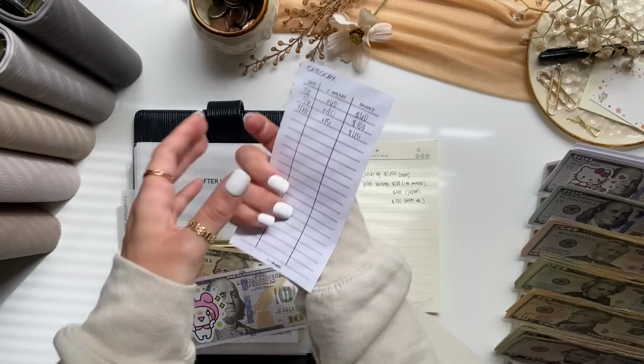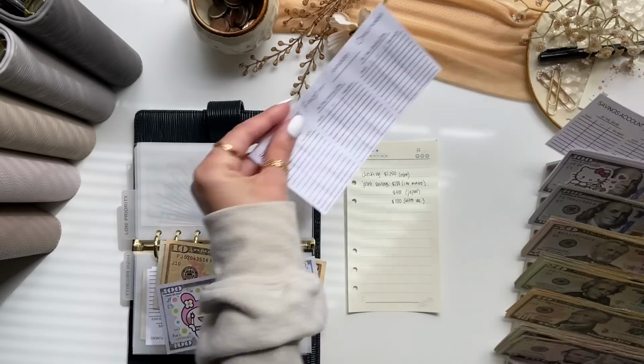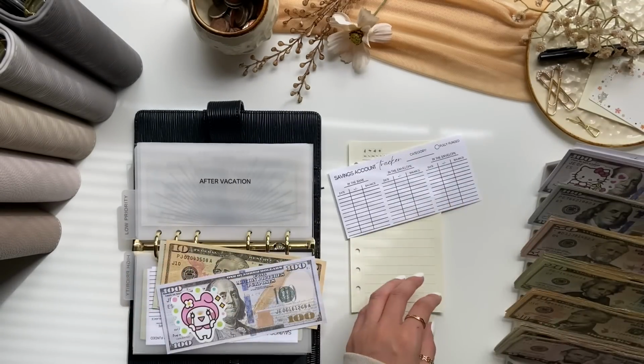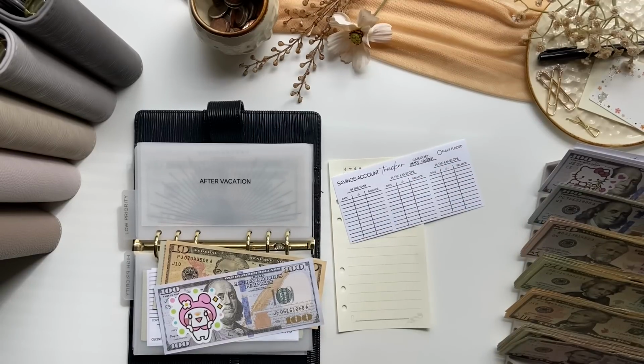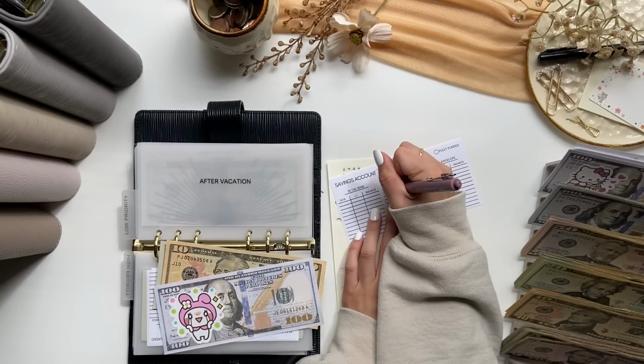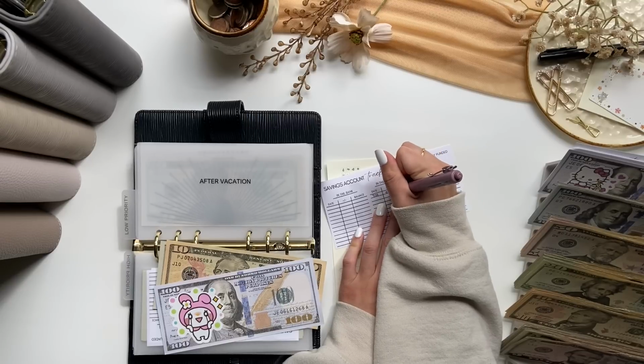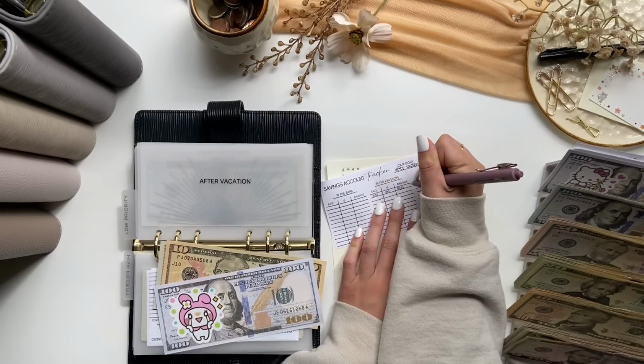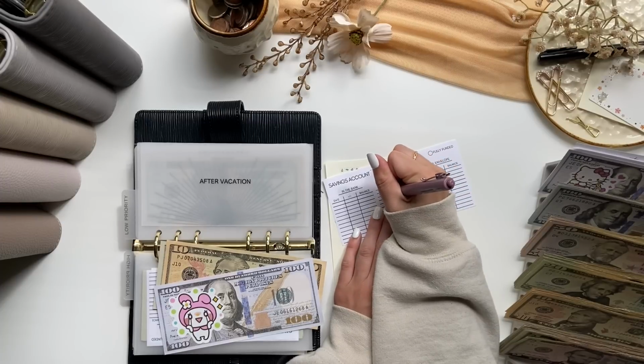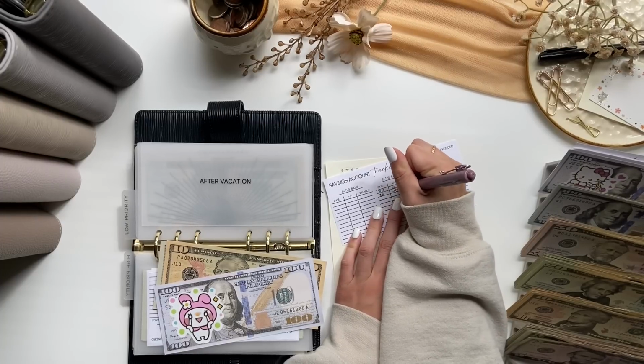So instead of using this tracker, I need to grab a savings account tracker. So I'm going to write on 7/20, I had 115 in cash in the envelope. And then today I'm taking out 100.